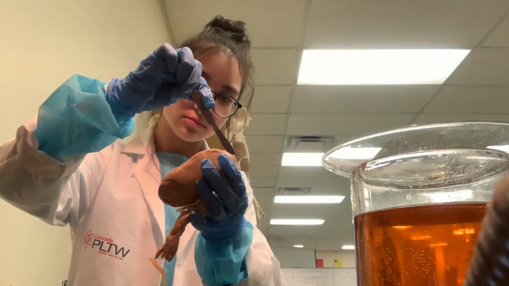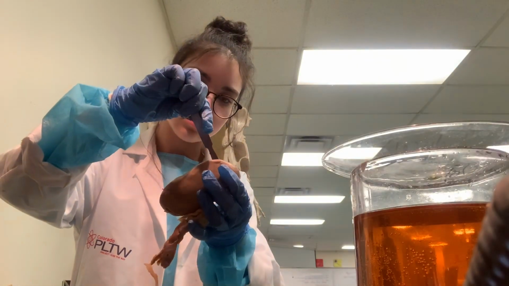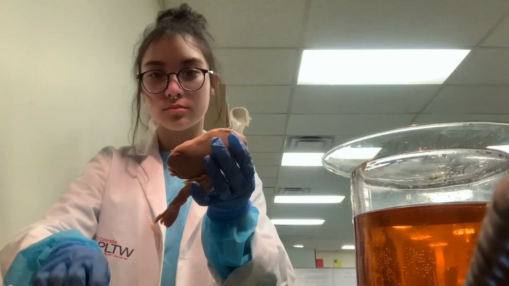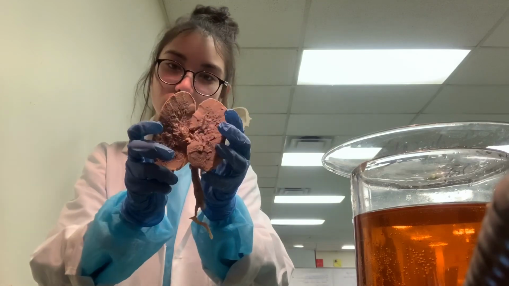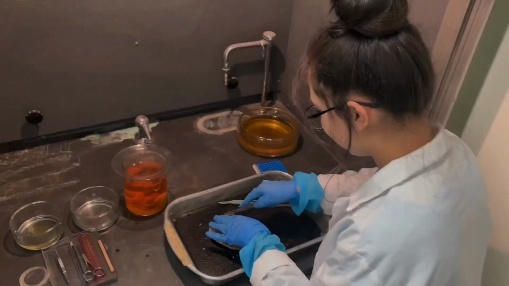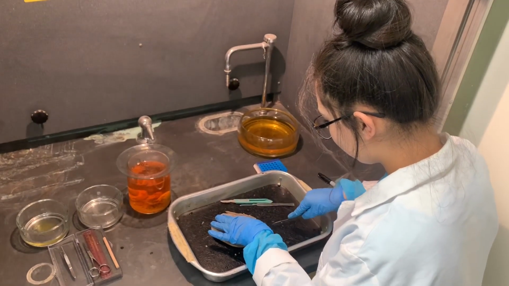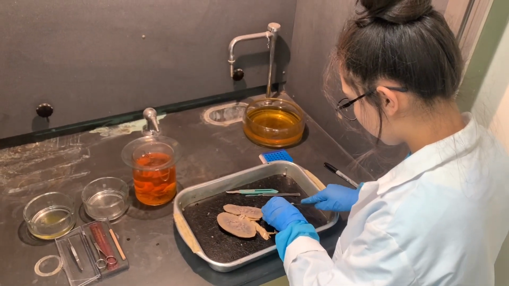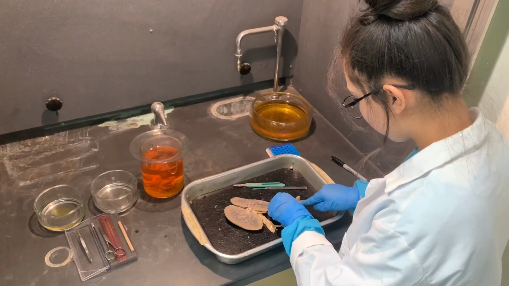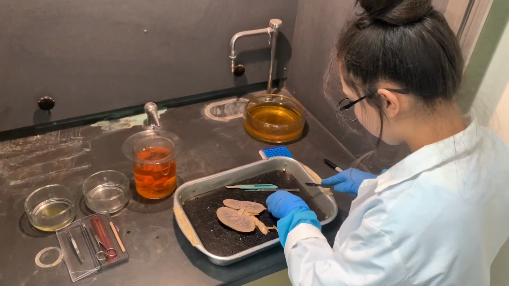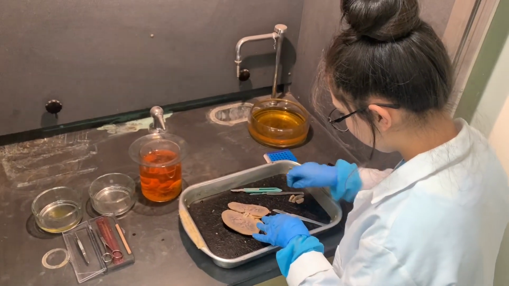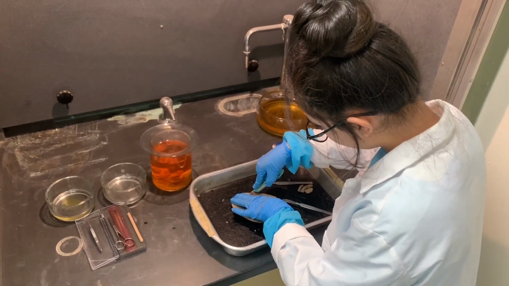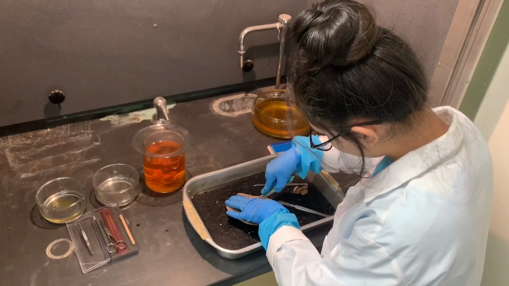I start grossing the kidney by slicing it in half to facilitate further dissection and make the sections smaller. I cut a few pieces of tissue from different locations on the organ to ensure that I will have a variety of cell types to analyze.